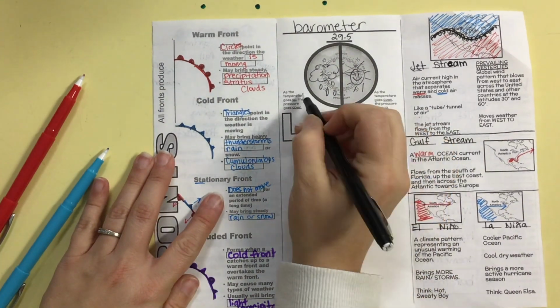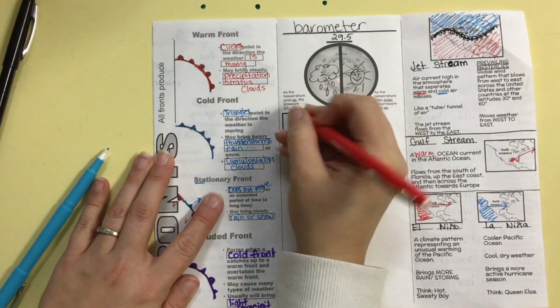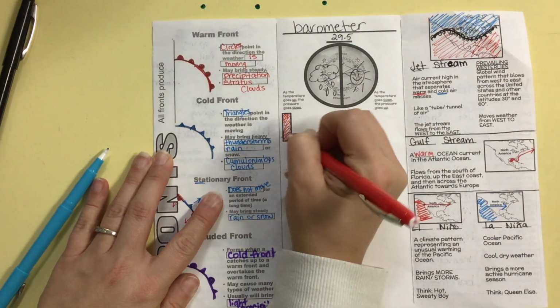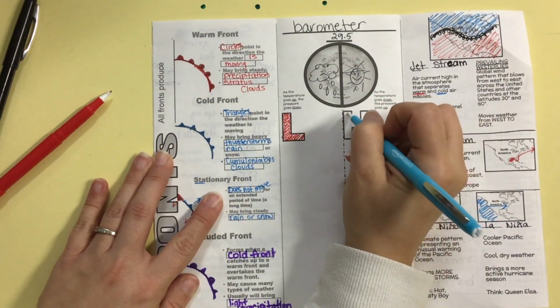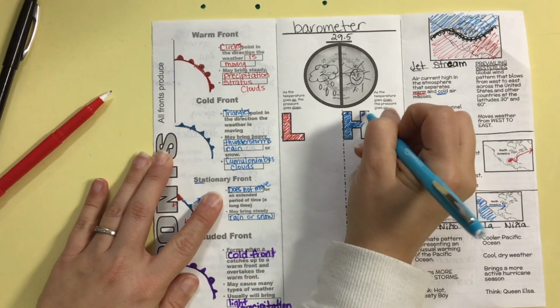I've got a reminder here that as the temperature goes up, the pressure goes down to remind us that low pressure is usually, not always, but it's usually associated with warmer air. And then our high pressure, as the temperature goes down, the pressure goes up. So we usually associate high pressure with cooler air.